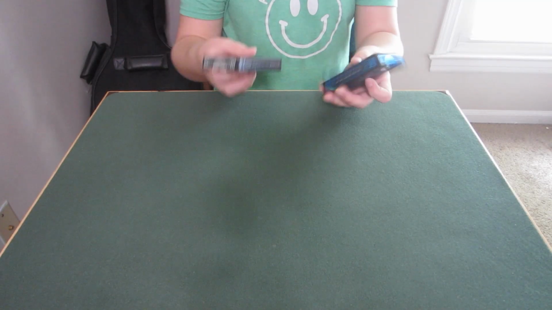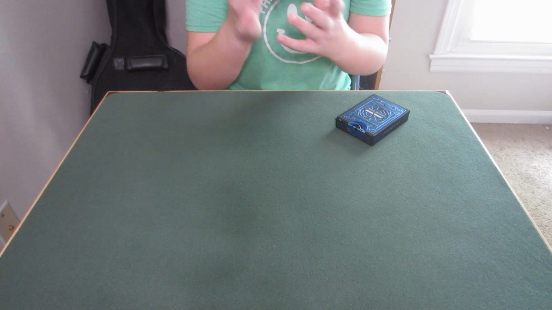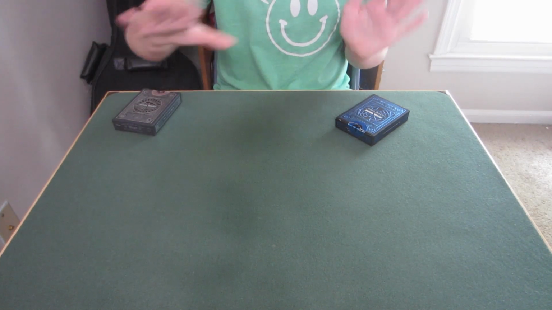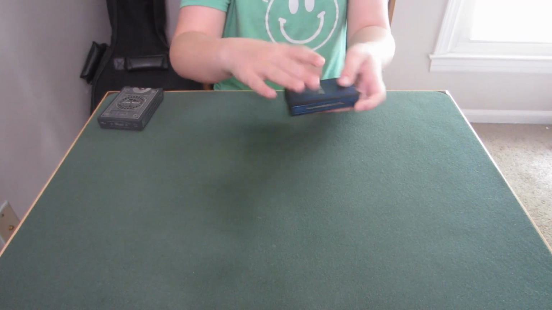Alright, so I begin this effect by presenting 2 decks of cards. I would say this deck of cards right here is actually a prediction deck of cards. That means that I have a prediction inside this deck of cards. We'll leave that off to the side. We'll get to that prediction in a little bit here, but we're just going to begin by using this one.